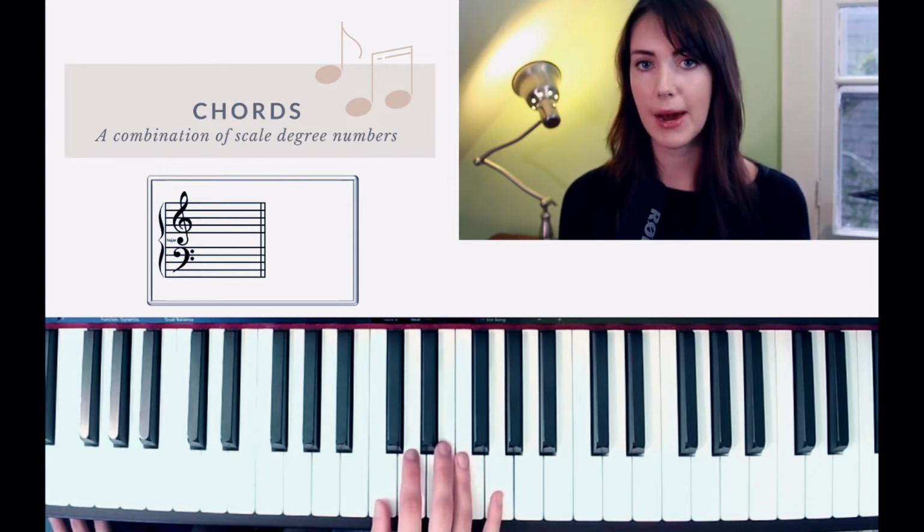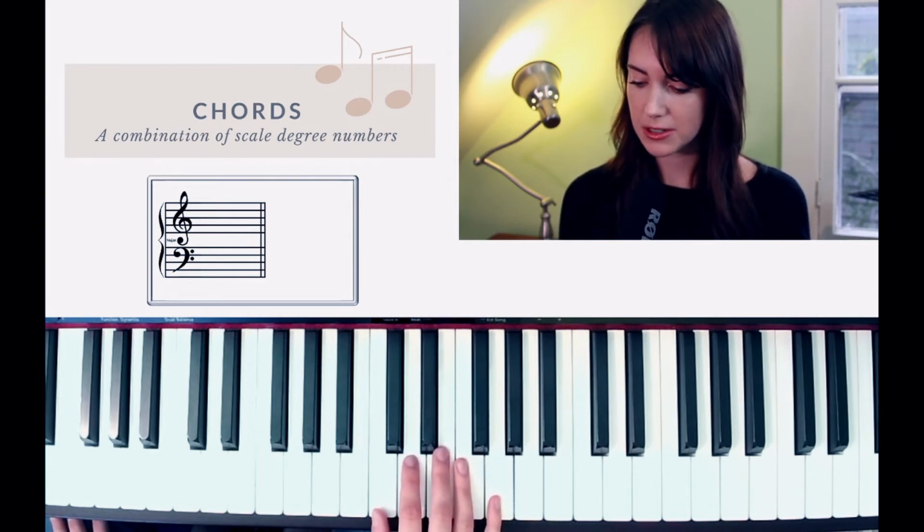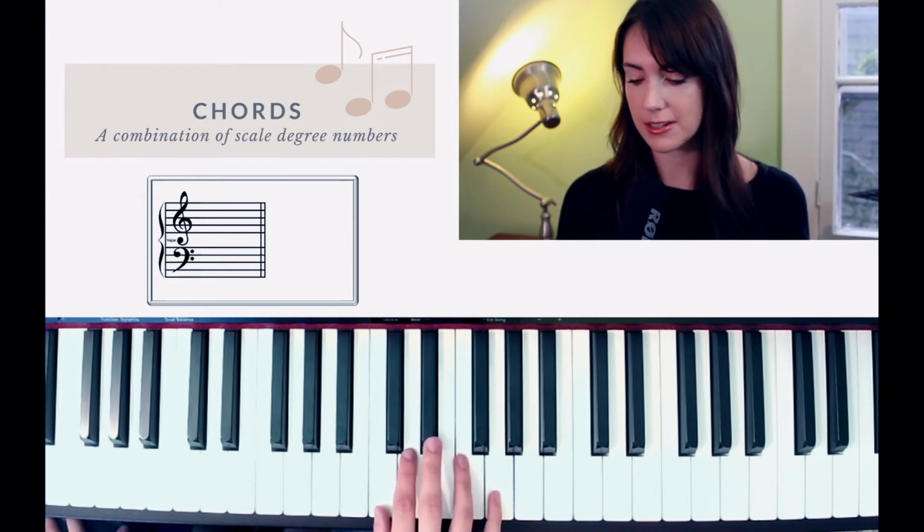Now, to make your minor chord, you'll be taking scale degrees from your minor scale. So just a reminder, this is what your minor scale sounds like.